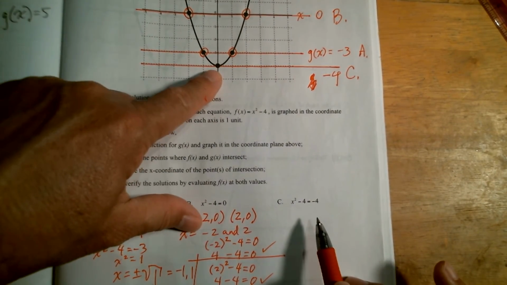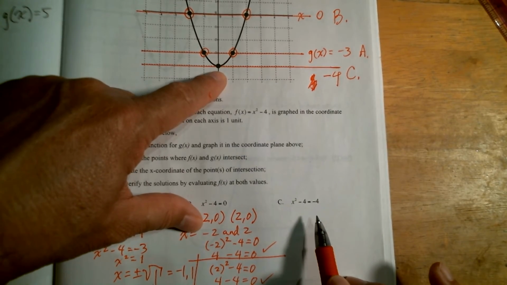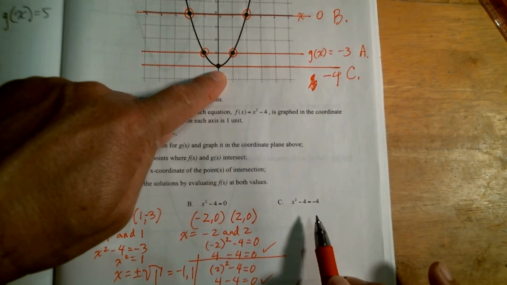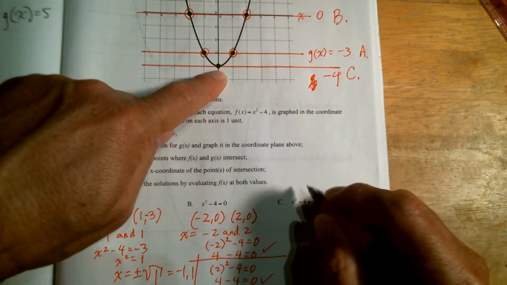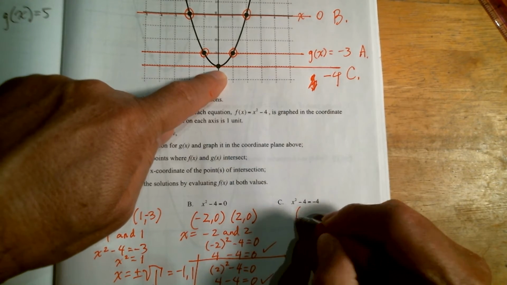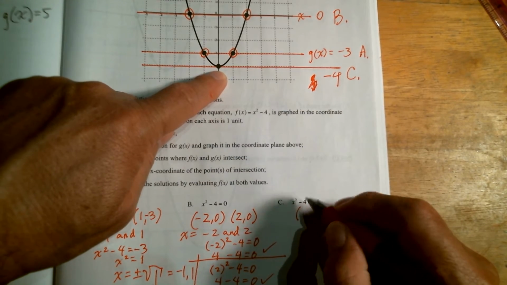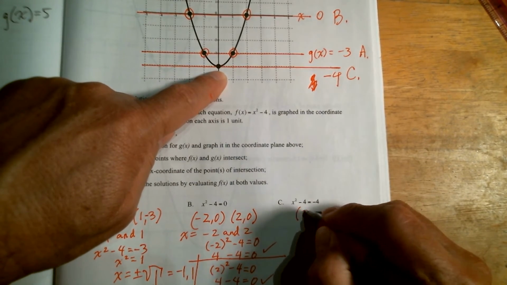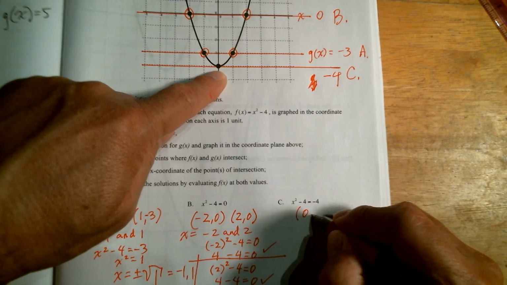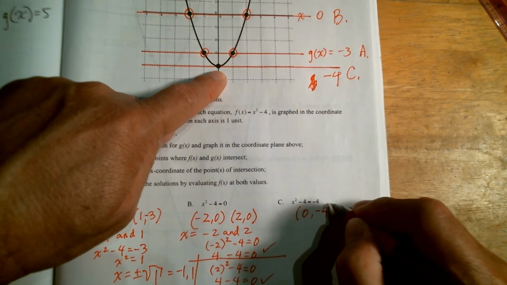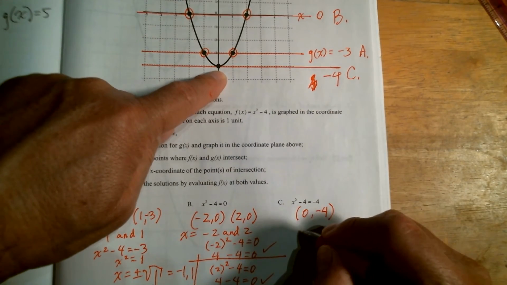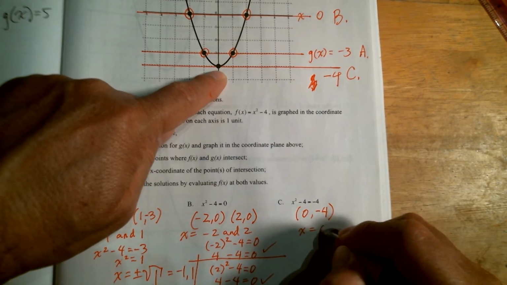C, -4, we have only a vertex right there. Now, what is the point of the vertex? It's 0, -4. The x-coordinate is 0.